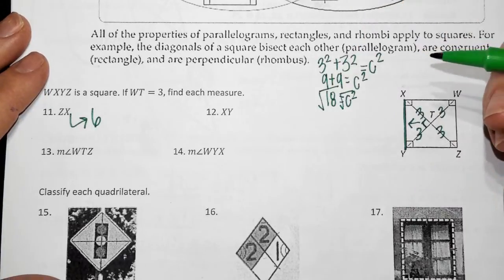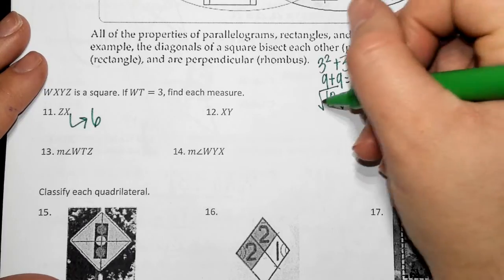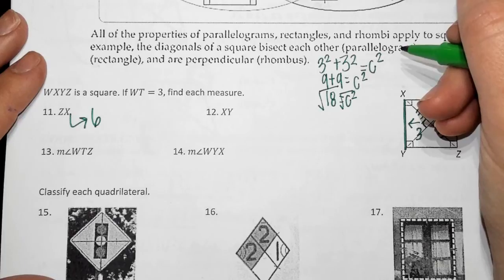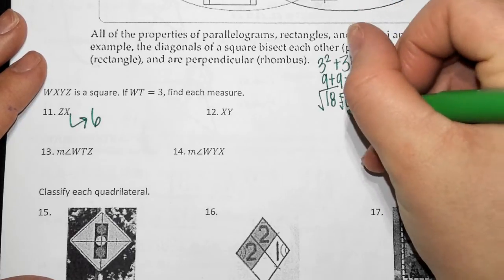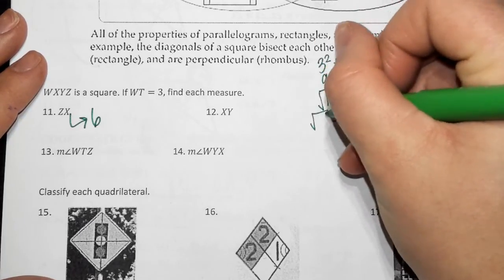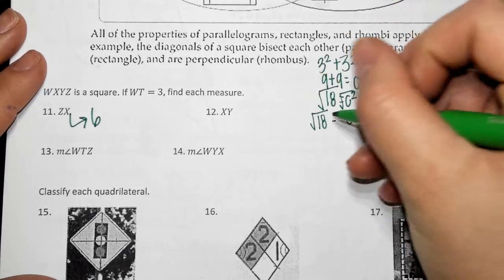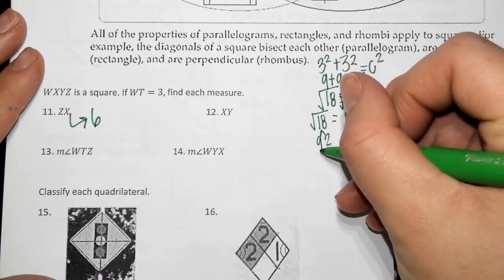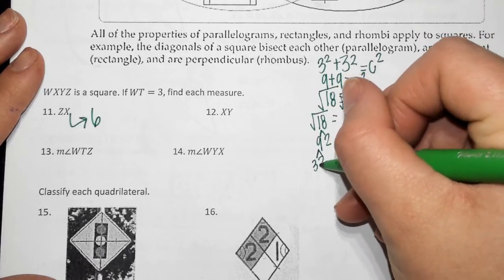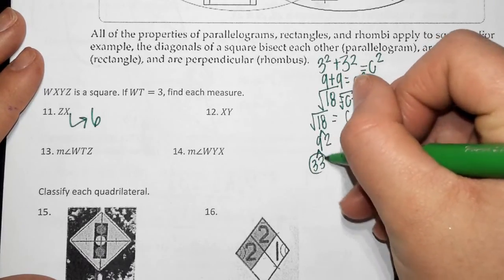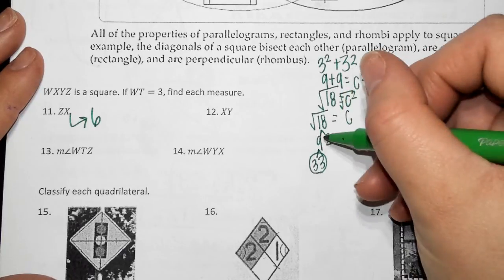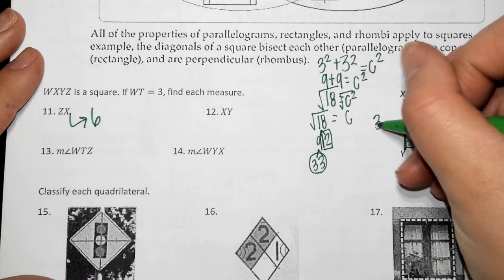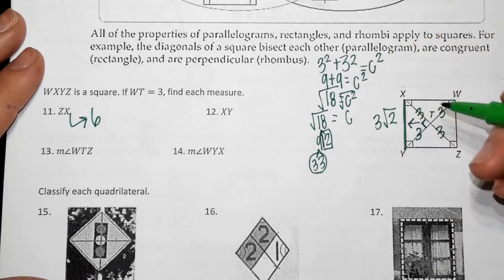2 things I don't want. I don't want a decimal, and I don't want an unsimplified radical. We did this last semester for a reason. Simplify your radical. What breaks down? 18. 9 and 2. How do I break down 9? 3 and 3. Can I circle 3 and 3? So 3 comes outside. Who's stuck at home? So the answer, XY, is 3 square root of 2.